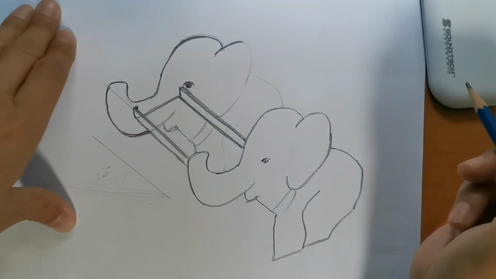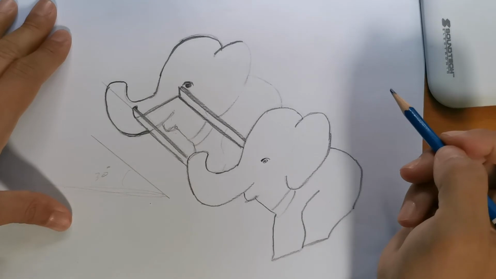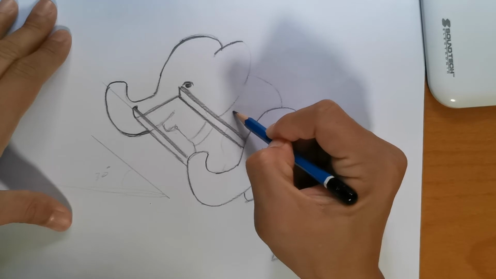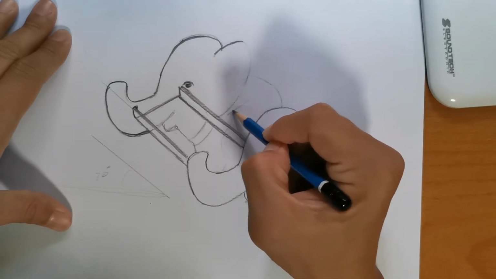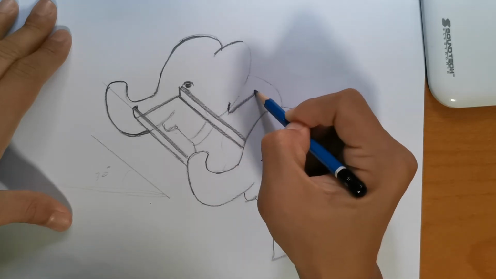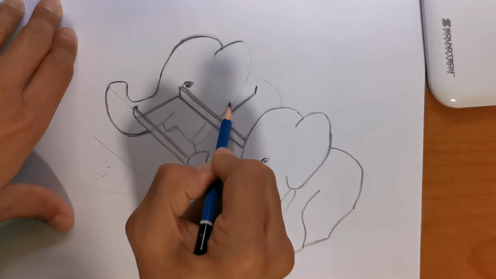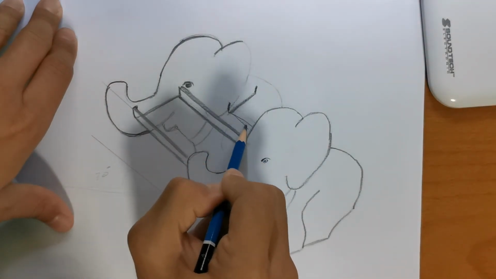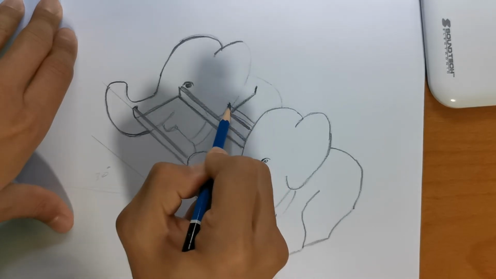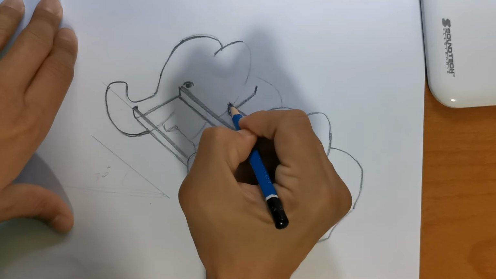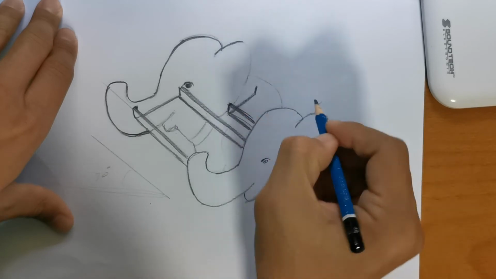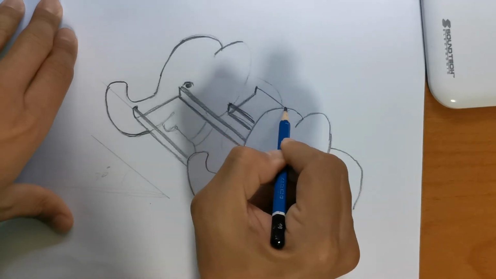I may also want another tray slightly at the body down here. Perhaps I may let the elephant hold another tray down here. Bend it upwards, and then it ought to be parallel to this. I add a little bit of thickness. Ought to be parallel.